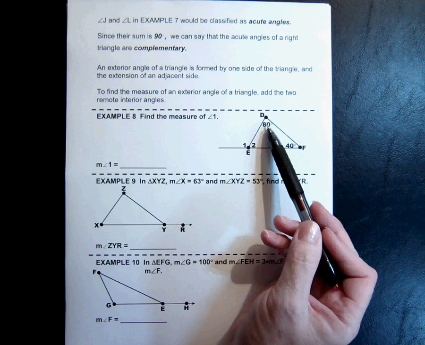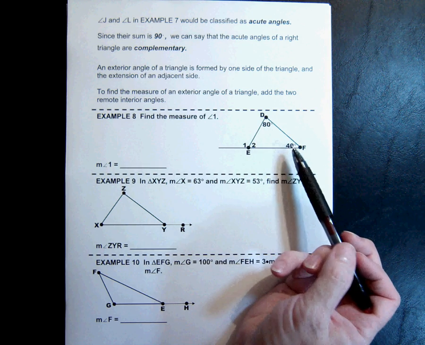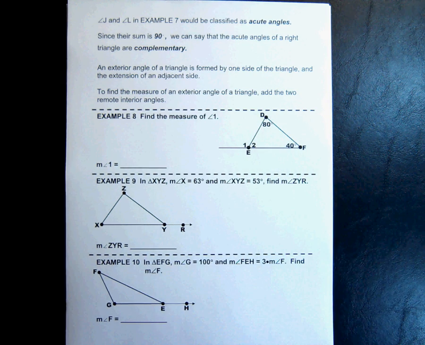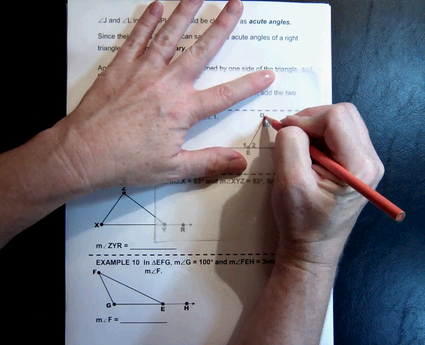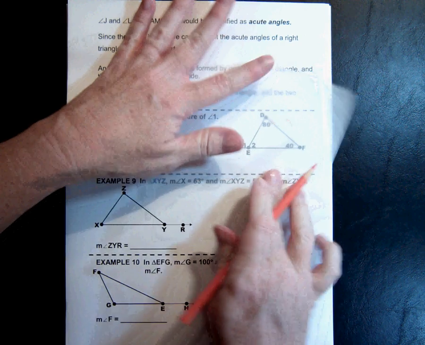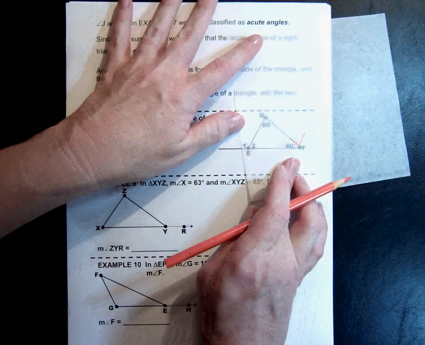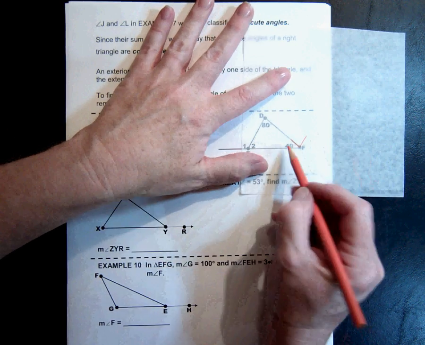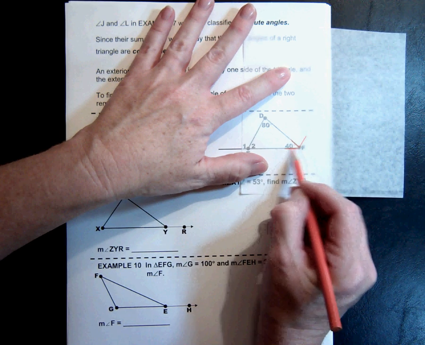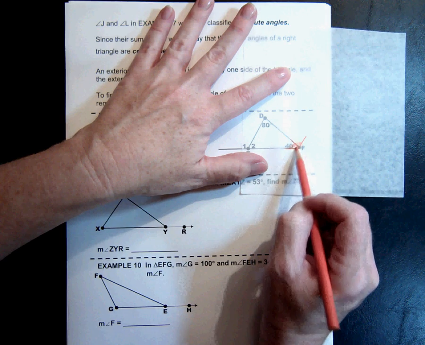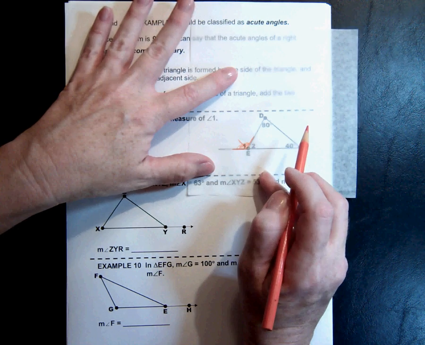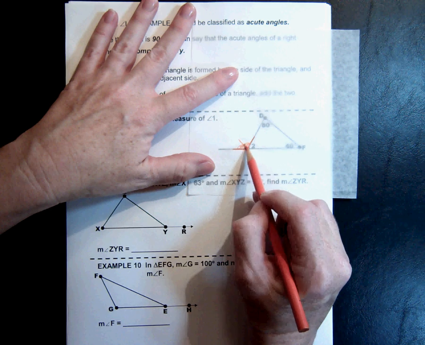And I have shown this before using some patty paper. Let me do that real quick. If I were to take this angle, turn it around and add this angle to it, so that I've taken this measure and this measure, 80 and 40, this whole measure here, slid over, would be the measure of angle 1.